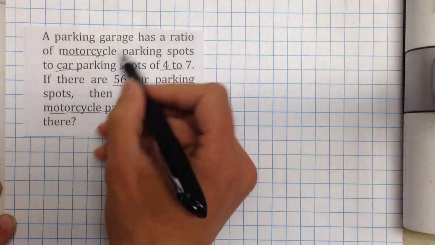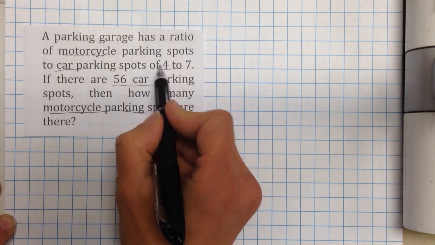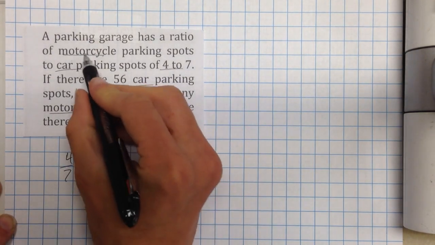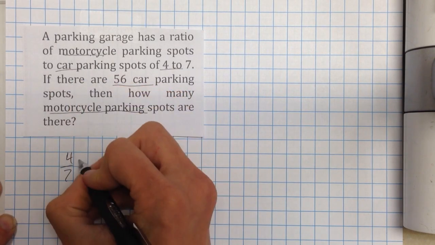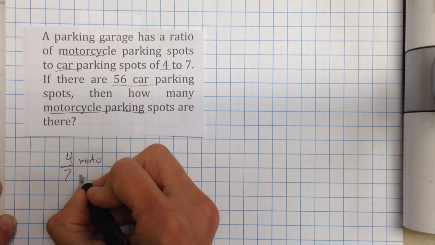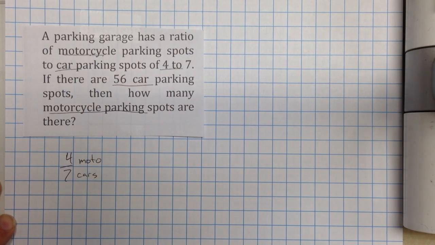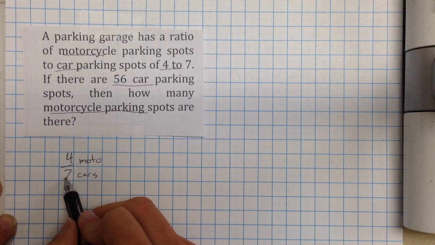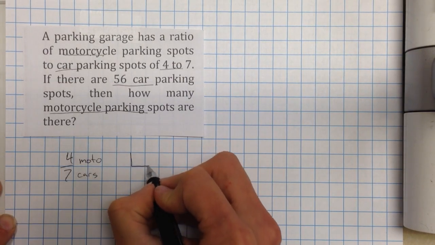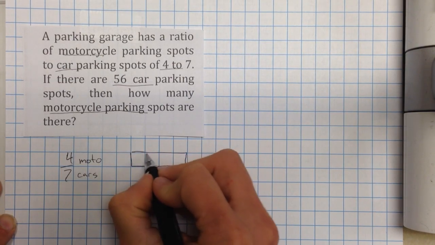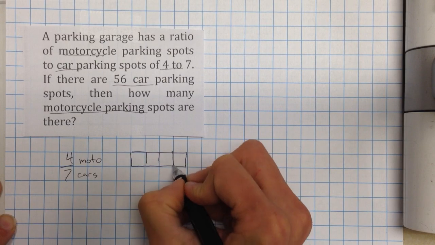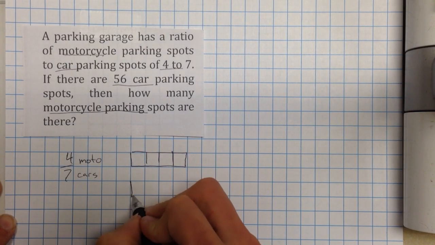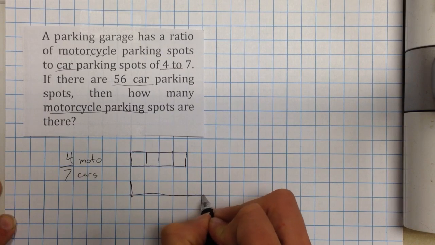I like to underline the important stuff in my problem. So that ratio of 4 to 7, I might write down, and again, that's motorcycles to cars. So I'm going to put 4 moto to 7 cars. Now I want to draw my tape diagram. I'm going to do 4 boxes for motorcycles and 7 boxes for the cars. So we just draw a 4-box one right here, and then underneath that, we're going to draw a 7-box one for the cars. 1, 2, 3, 4, 5, 6, 7.